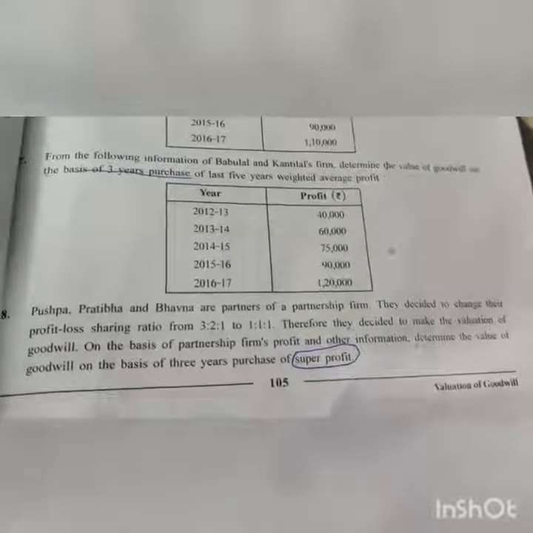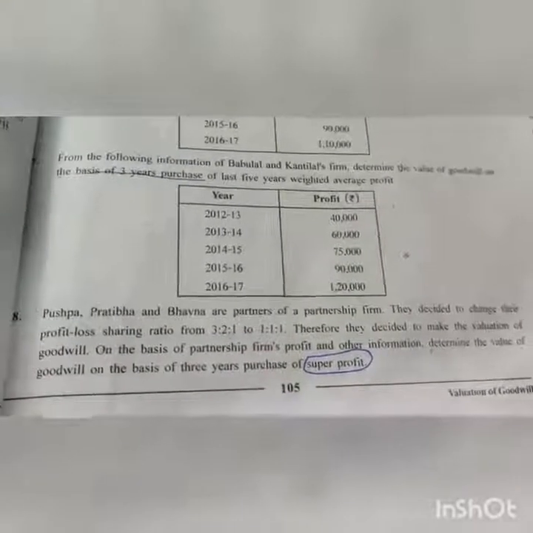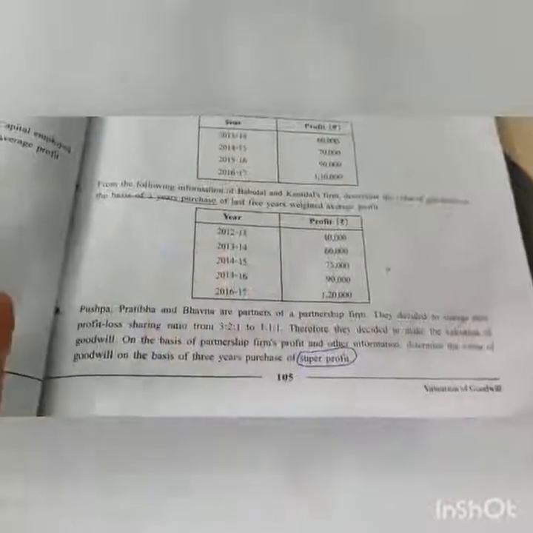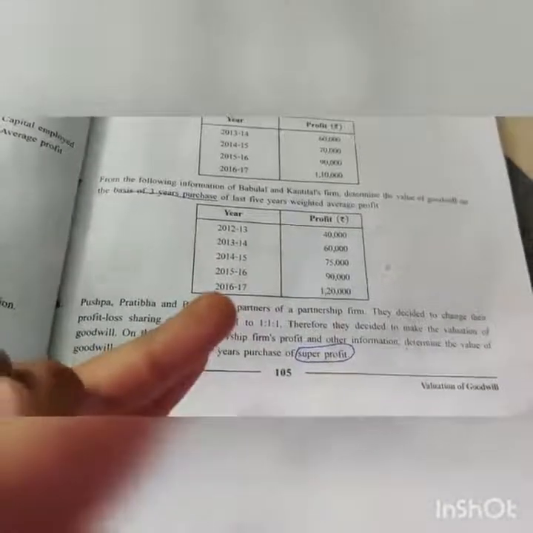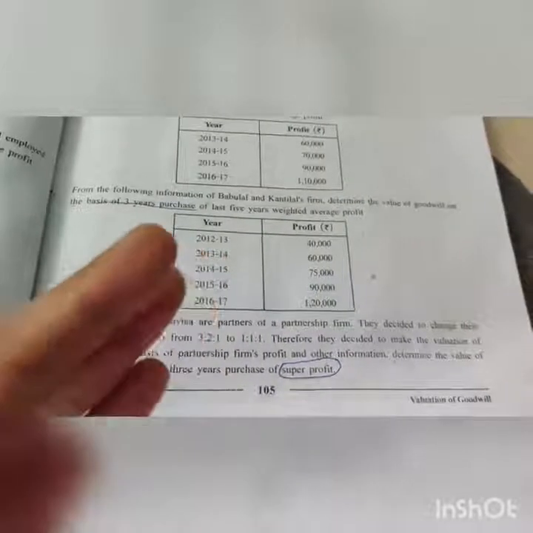On the basis of partnership firm profit and other information, determine the value of goodwill on the basis of 3-year purchase of super profit. Now first of all, we have seen two methods. One is the average profit method, second is the weighted average method. Now this is the third method, that is the super profit method.